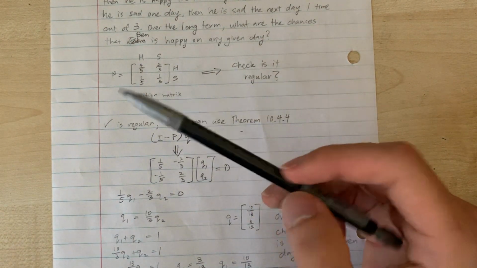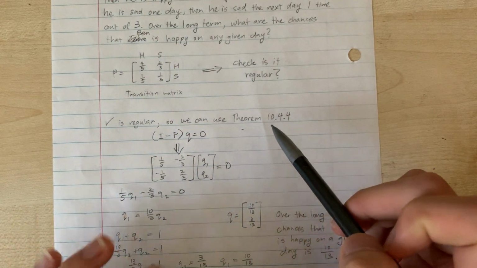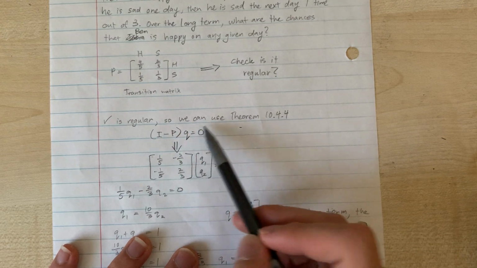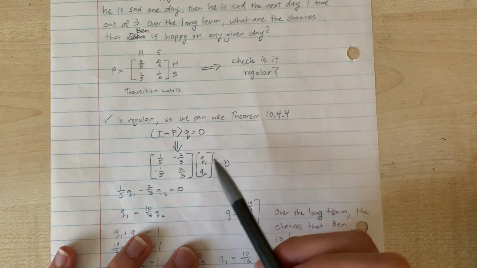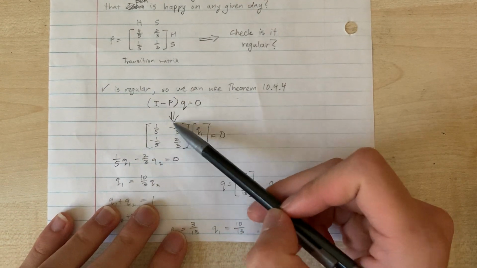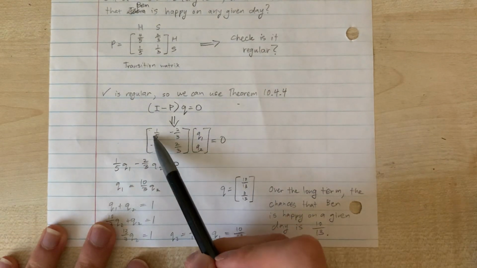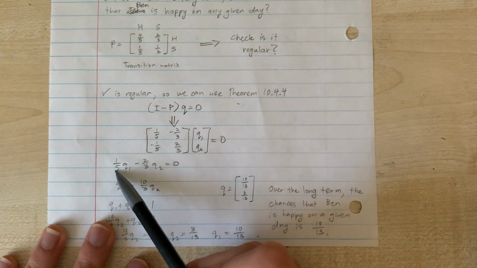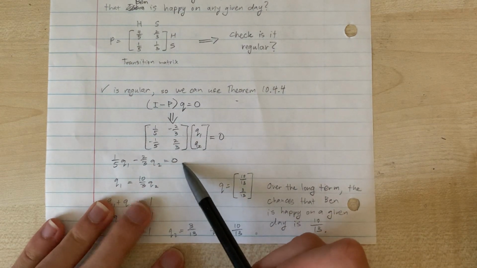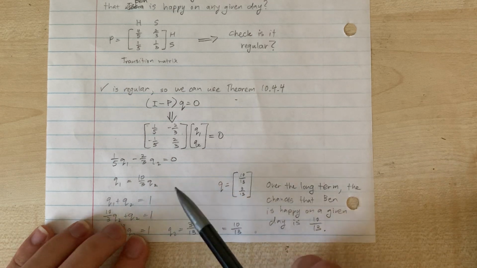So now that we've shown that this transition matrix is regular, we can use theorem 10.4.4, which says (I minus P) times Q equals 0. And we need to find Q, the steady state vector. So we do I minus P, which is shown here, times this vector equals 0. We take the first row here and get 1/5 Q1 minus 2/3 Q2 equals 0. And we can simplify this to Q1 equals 10/3 Q2.